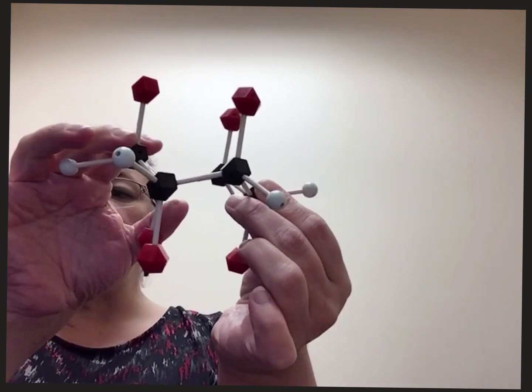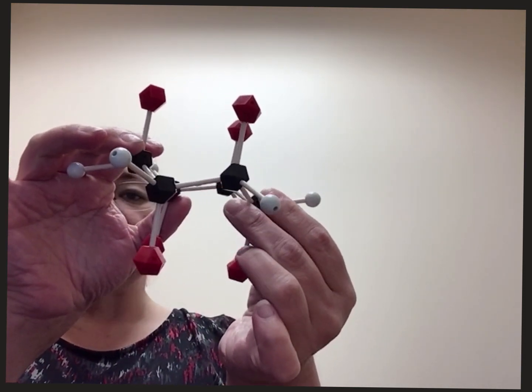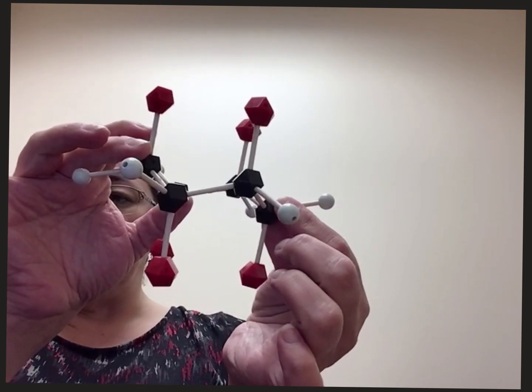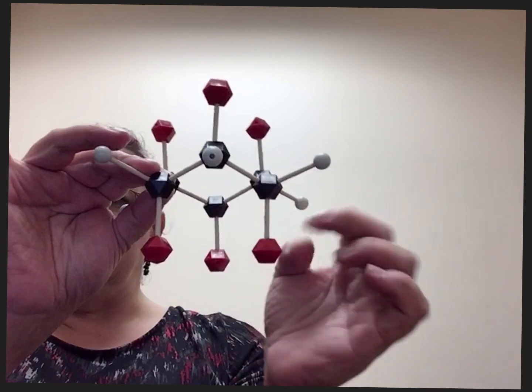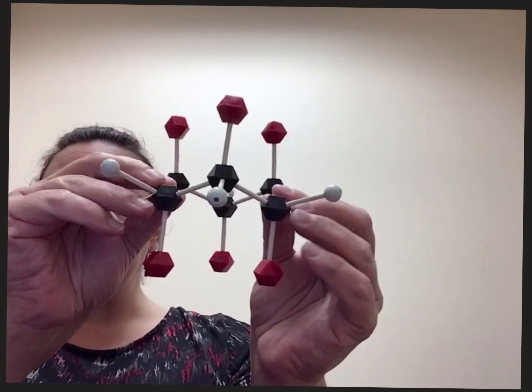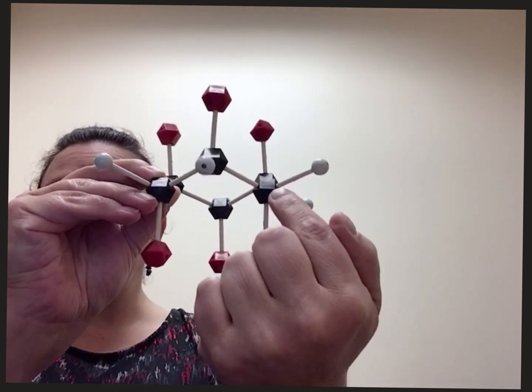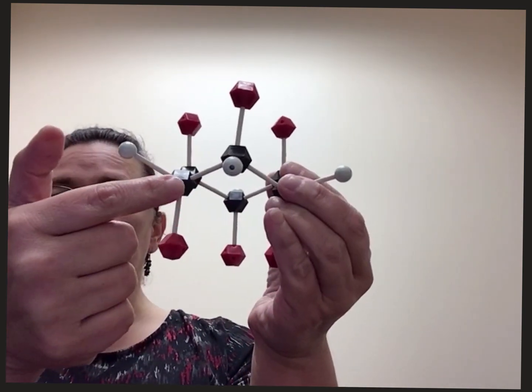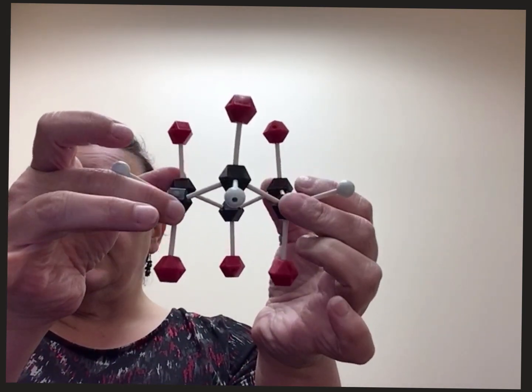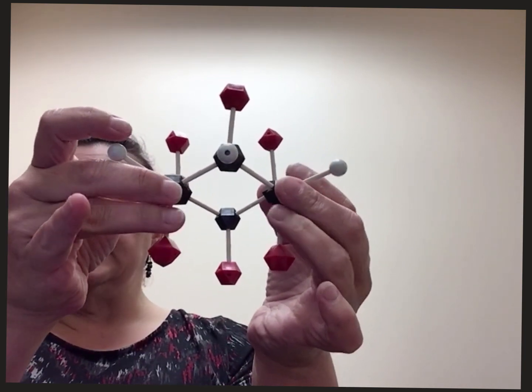We can look at this in a number of ways. We can look at it from the side like this, or we can look at it kind of like this. And what that does is it gives you almost a Newman projection on this side as well as this side, so that you can see sort of down that bond.